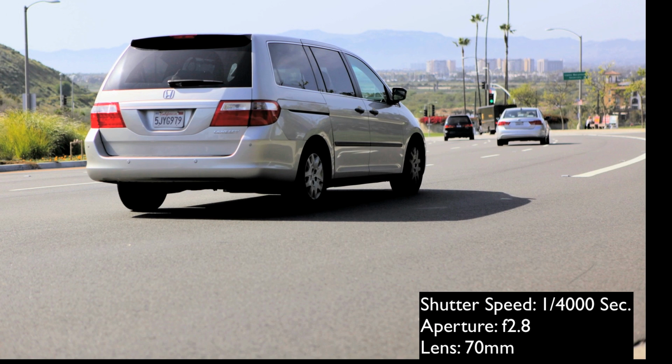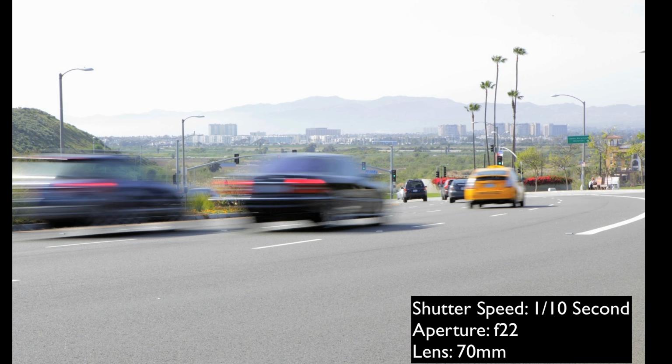It's obviously a much sharper image. We've frozen the vehicles in the shot, especially the vehicle here that's still in motion. Now, it should be noted that the vehicles there in the distance are frozen, yes, but they've already been stopped by the traffic lights. So it's these vehicles in the foreground that are blurred.